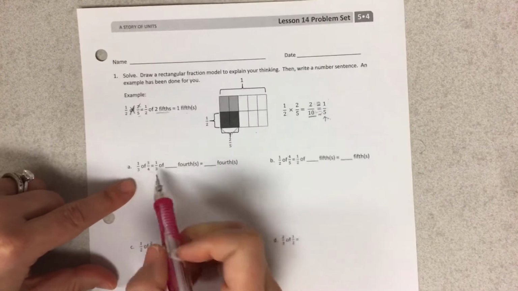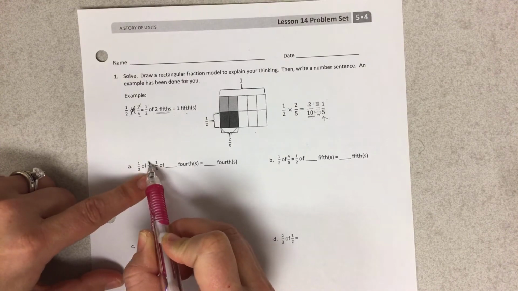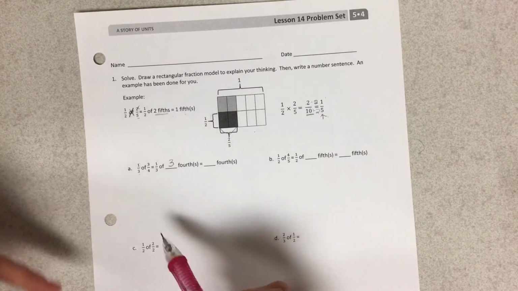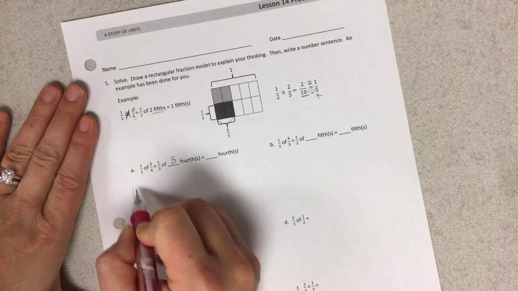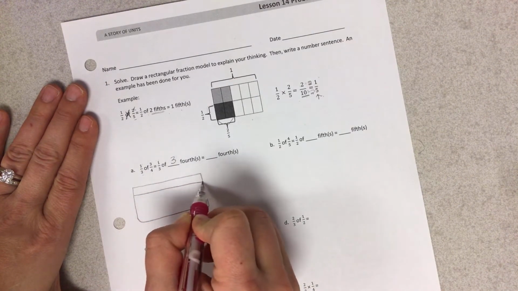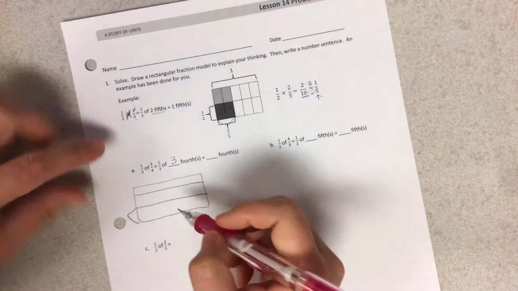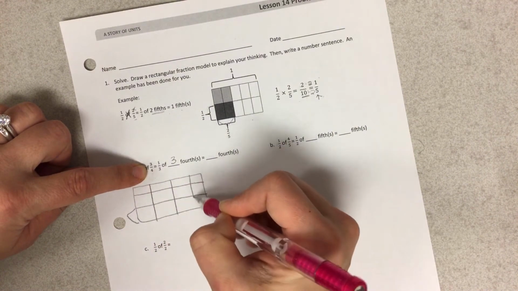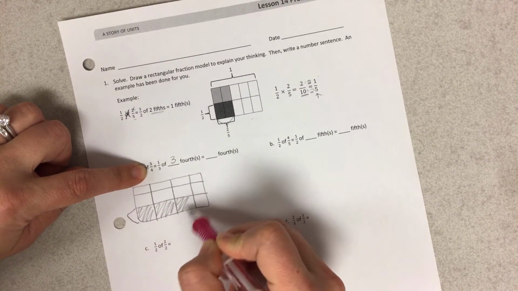Okay, so down here on letter A, it says 1/3 of 3/4. So 1/3 of, well, how many fourths do I have? I have 3. What I'm going to do is draw my model first before I figure out what that answer is going to be. When I draw my model, it says that I need to make thirds. So here's 1/3, 2/3, and 3/3. I'm really looking just right here. And it says I want to split them into 3/4. Well, I want to split them into fourths, but I only want to look at 3 of those fourths.